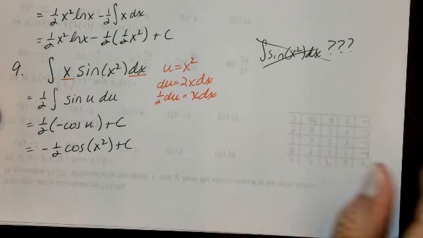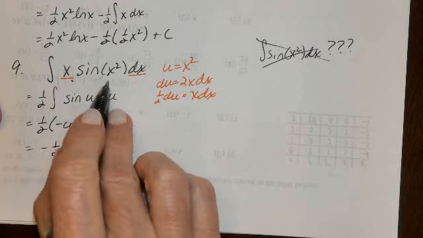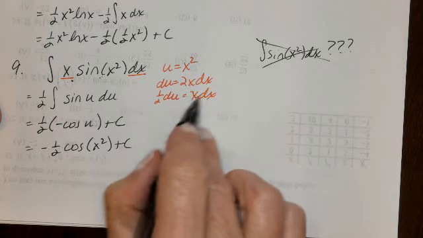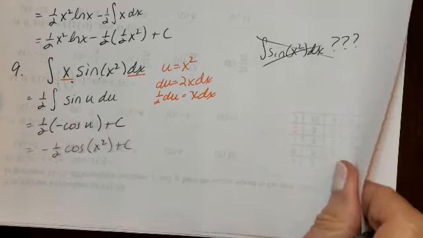So don't always go to by parts if you have an algebraic times a transcendental. Always try a little u sub first, always. Okay. All right.